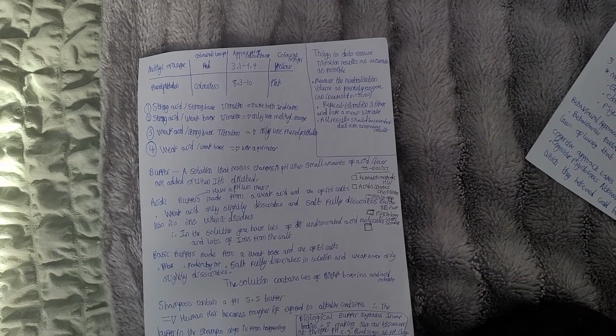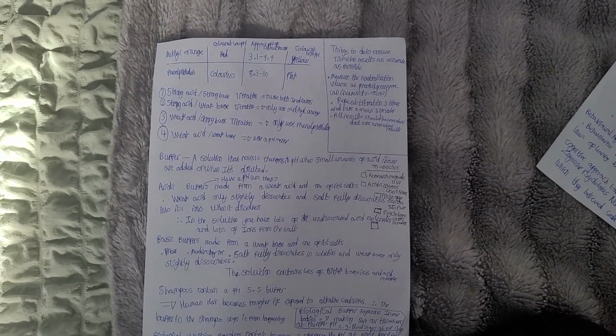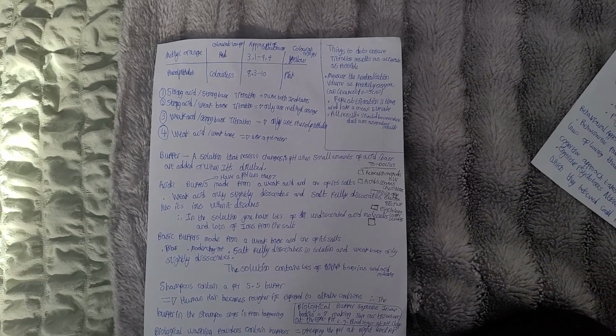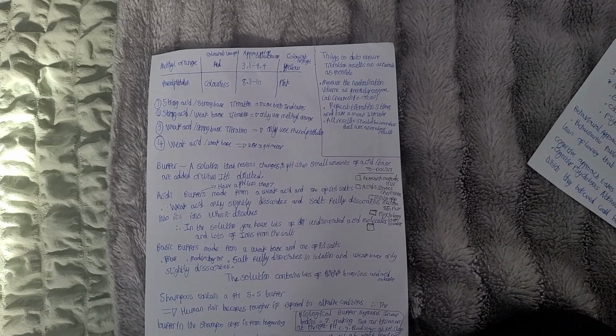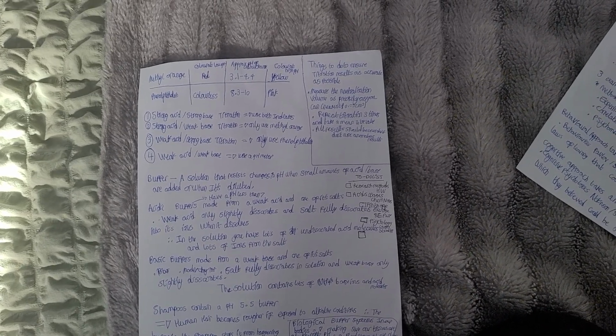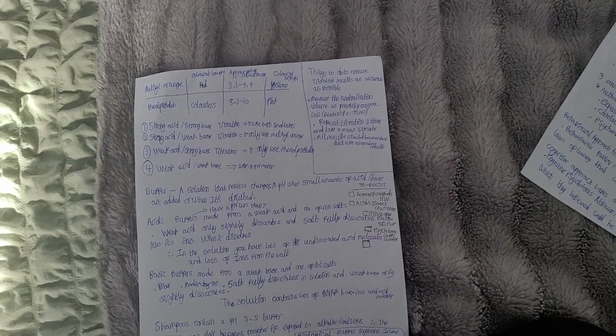Strong acid/strong base titration: we can use both indicators, methyl orange and phenolphthalein. Strong acid/weak base titration, we can only use methyl orange. Weak acid/strong base titration, we can only use phenolphthalein. Weak acid/weak base titration, we can't use any indicator. We can only use a pH meter.